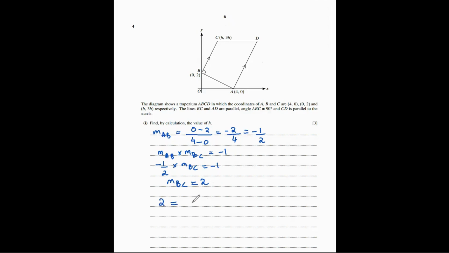So 2 equals to 3H minus 2 over H minus 0. 2 equals to 3H minus 2 over H. 2H equals to 3H minus 2. 2 equals to 3H minus 2H, and H is equal to 2. That is your answer. It's saying hence find the coordinates of D.